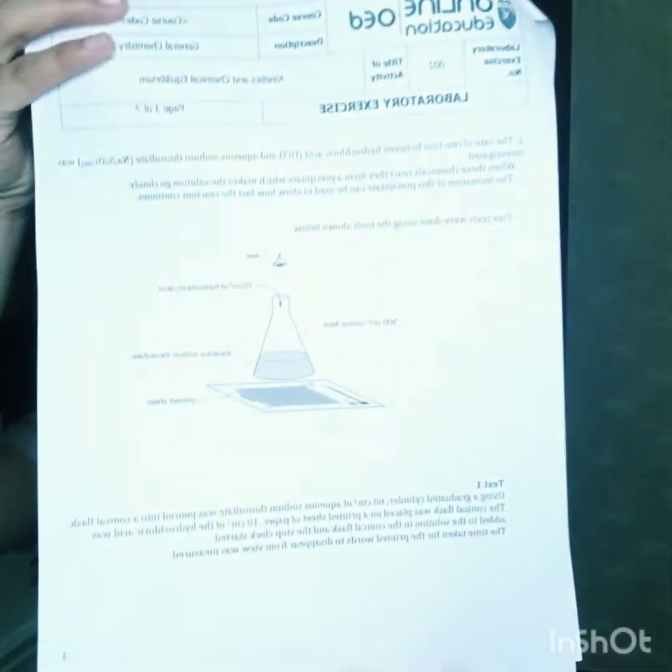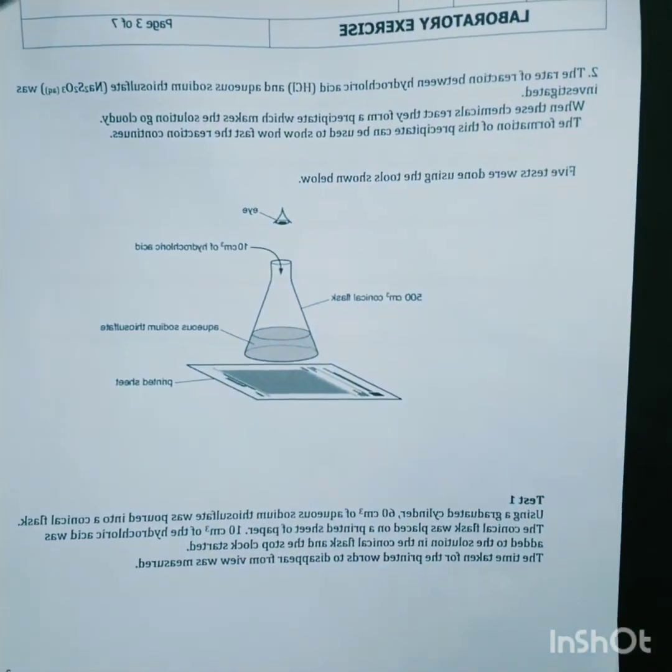2. The rate of reaction between hydrochloric acid and aqueous sodium thiosulfate was investigated. When these chemicals react, they form a precipitate which makes the solution go cloudy. The formation of this precipitate can be used to show how fast the reaction continues. 5 tests were done using the tools shown below. So here are the tools. 10 cubic centimeter of hydrochloric acid, 500 cubic centimeter conical flask, aqueous sodium thiosulfate, and paper.